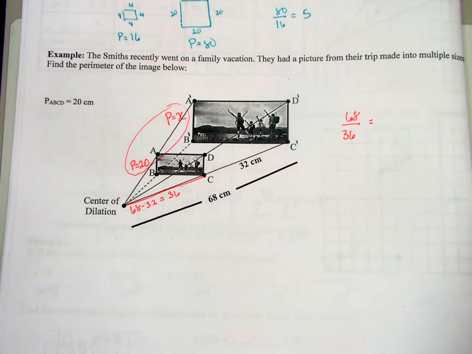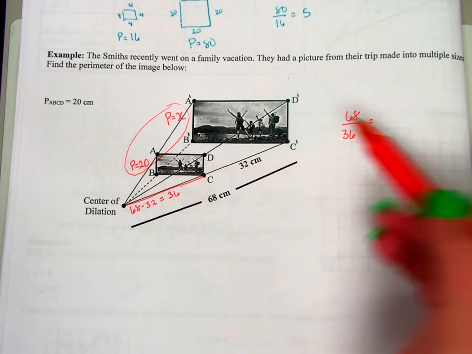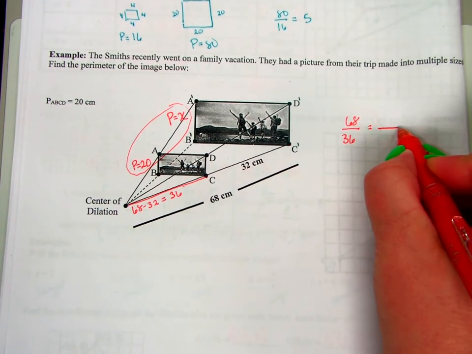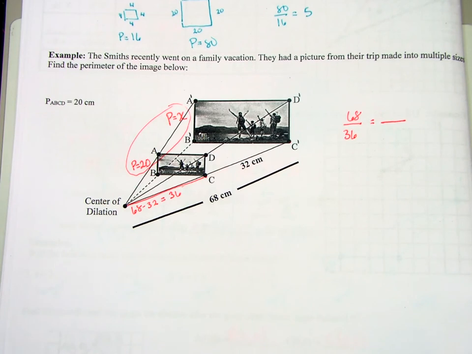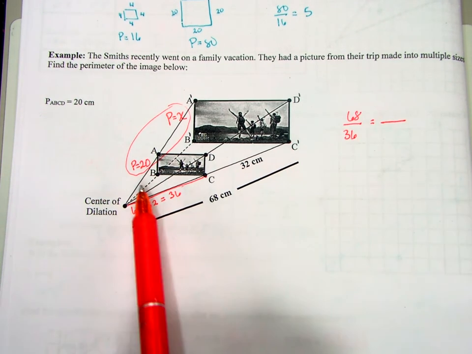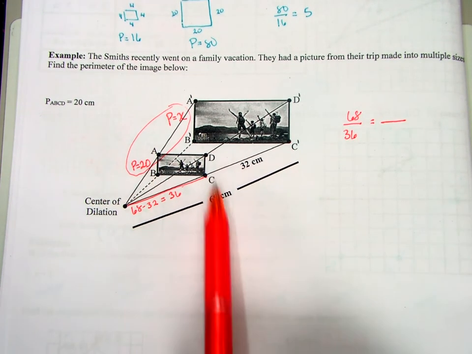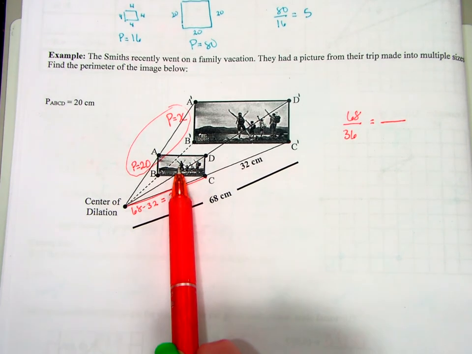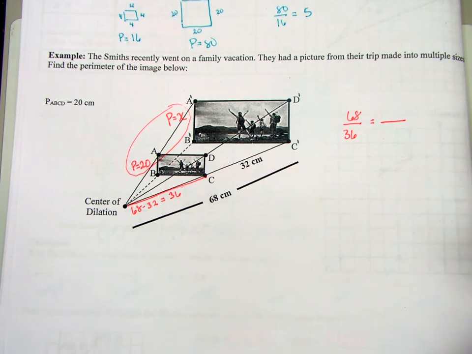So when I'm looking at my perimeters, where is this 20 going to go on the next fraction? Is it going to go on the top or on the bottom? Does it go with the 36 or does it go with the 68? The 20 goes with the small picture.